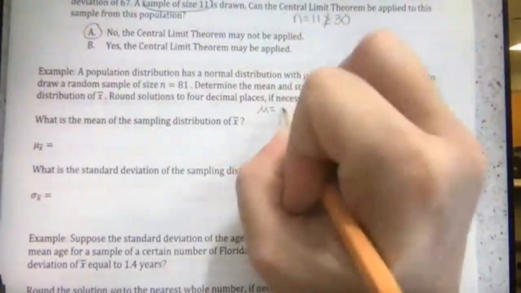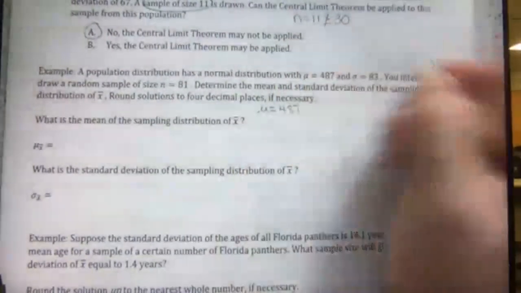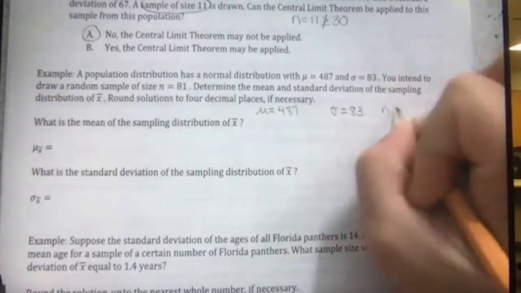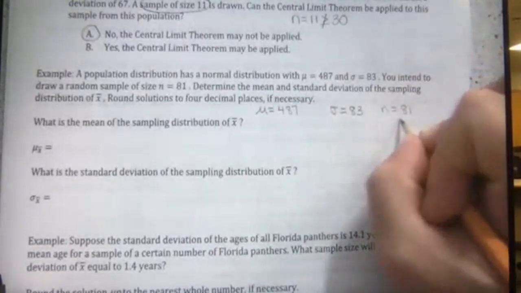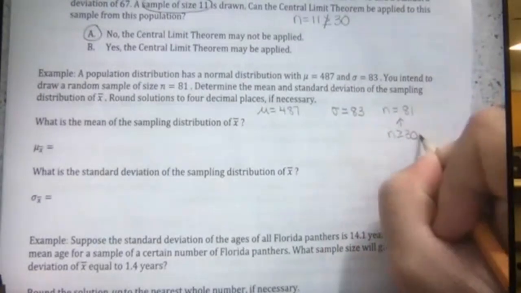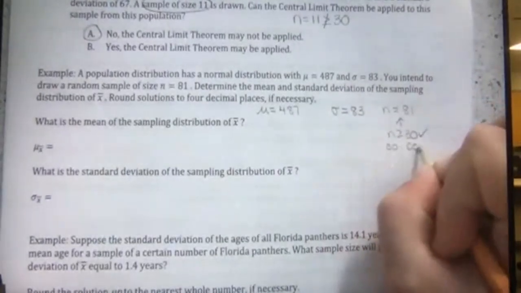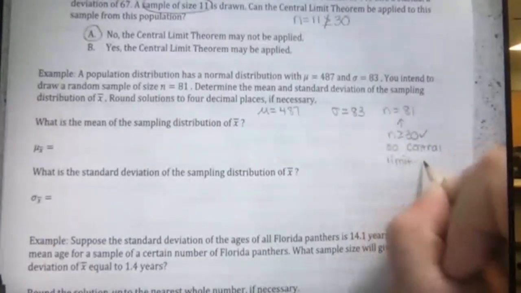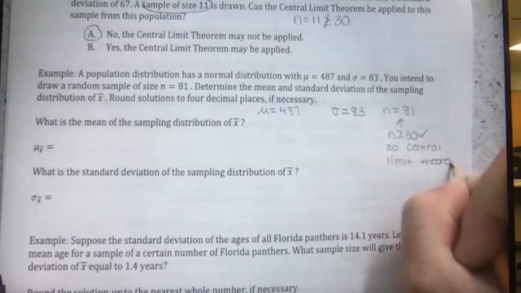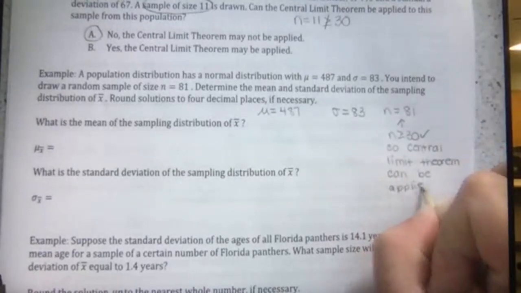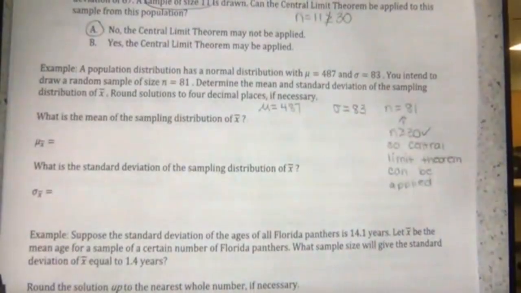They tell us our population mean is 487. Our population standard deviation, our sigma, is 83. And our sample size n is 81. Just by looking at our sample size n of 81, that's greater than or equal to 30, so we're good. So the central limit theorem can be applied. So I can use these formulas to find this answer.